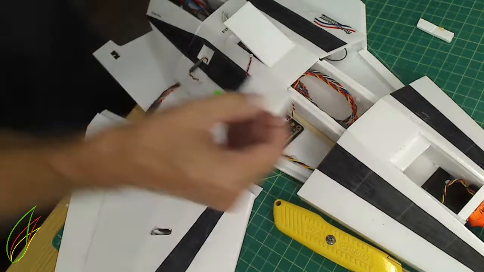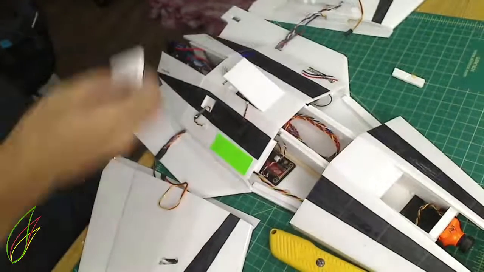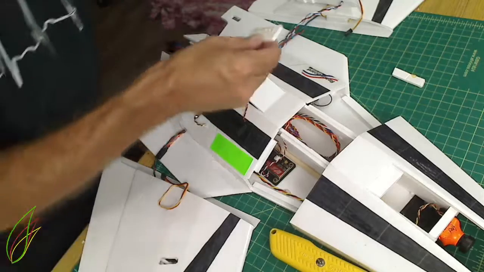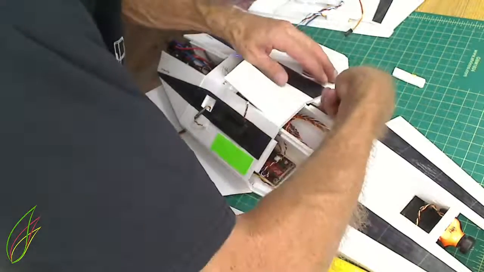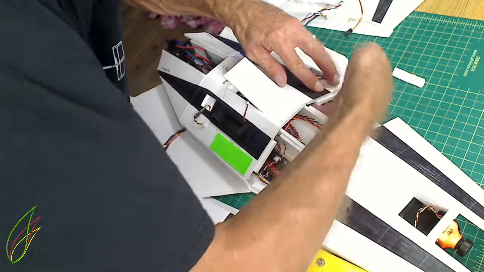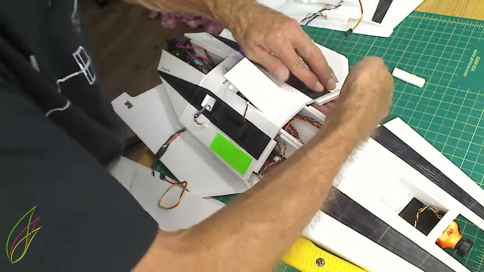Okay, so now I'm going to glue the other reinforcing piece on this side. Squish it around. Just hold it there for a minute.